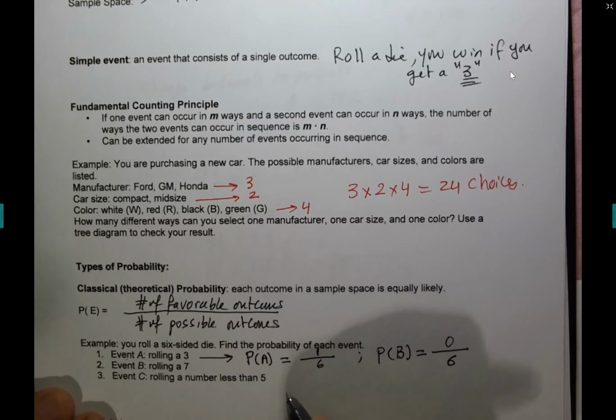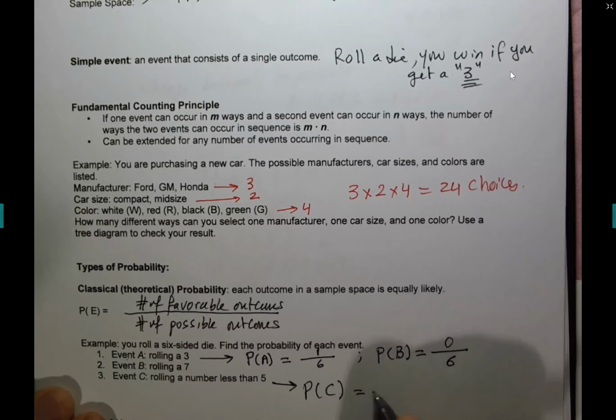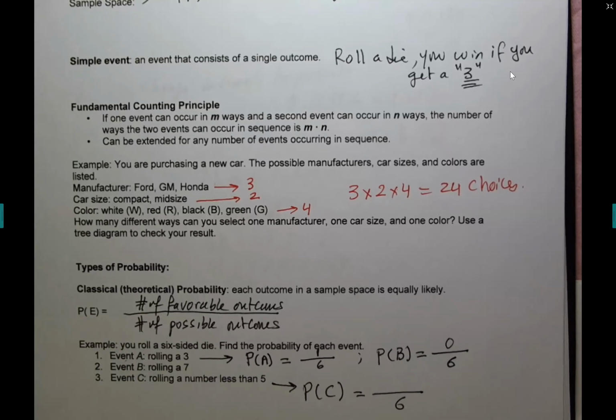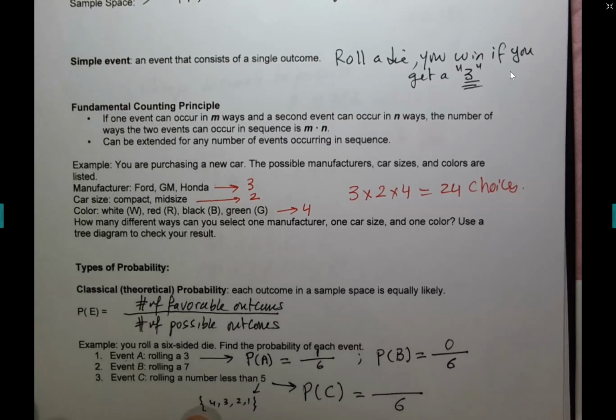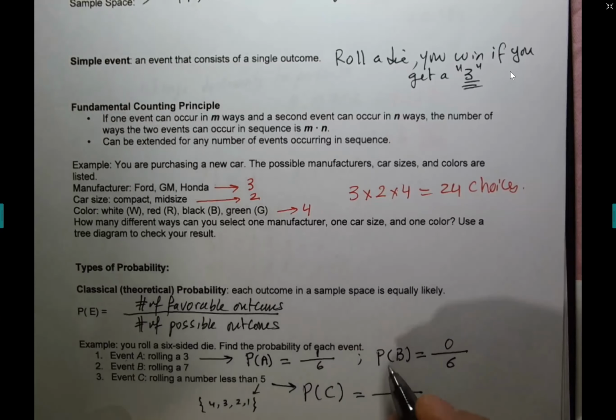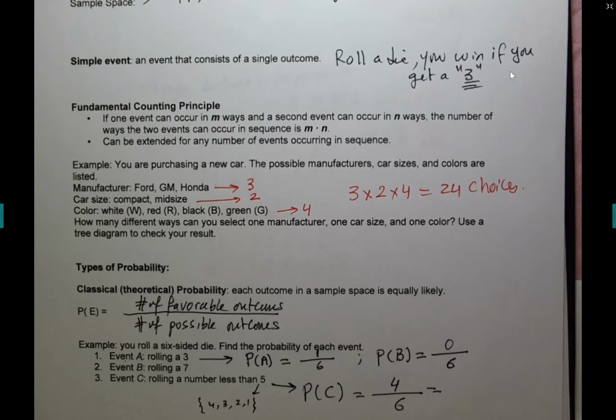C. What is the probability of rolling a number less than 5? Okay, let's see. This is 6, as you can see. It doesn't change, guys. Rolling a number less than 5. Let's list them. What would we get? 4, 3, 2, 1. How many? I don't care what the values are, guys. All we care about when we do probabilities is to count how many. So I got 1, 2, 3, 4. 4 out of 6.